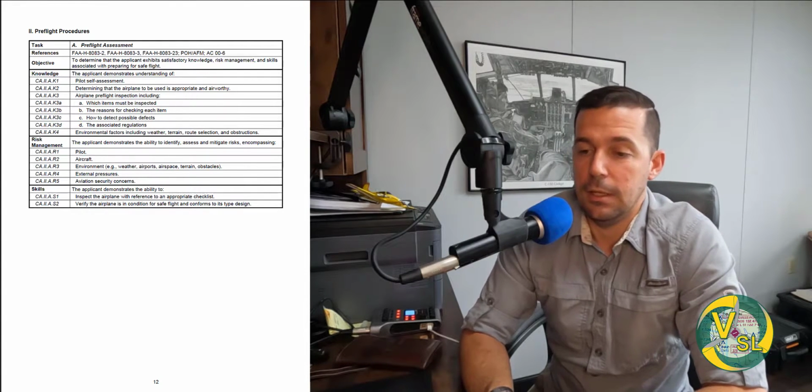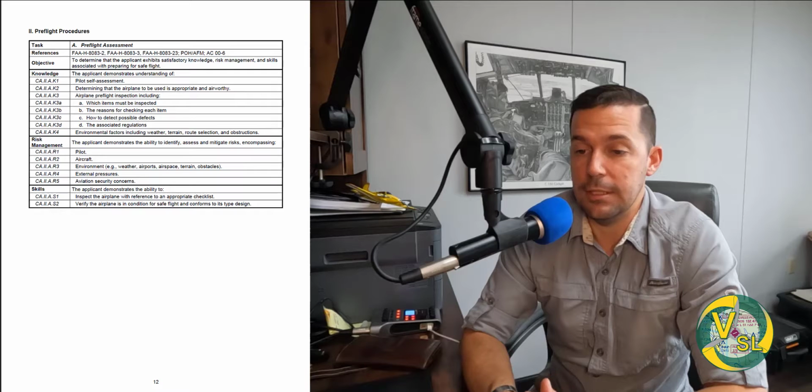I've got my Airman Certification Standards pulled up for the Commercial Pilot on page 12, and we're in pre-flight procedures. That's area of operation 2, and task A is pre-flight assessment. So page 12 of the Commercial ACS is where we're starting from.